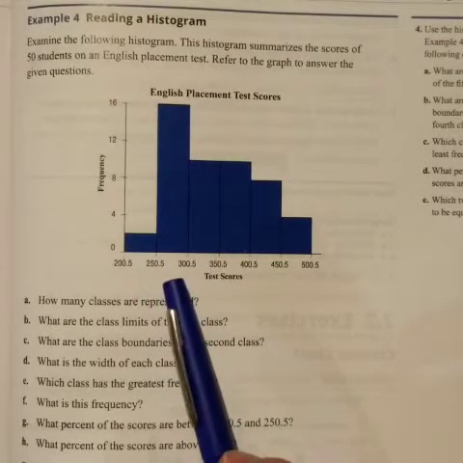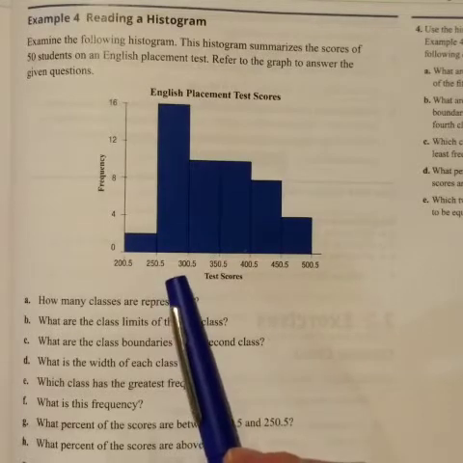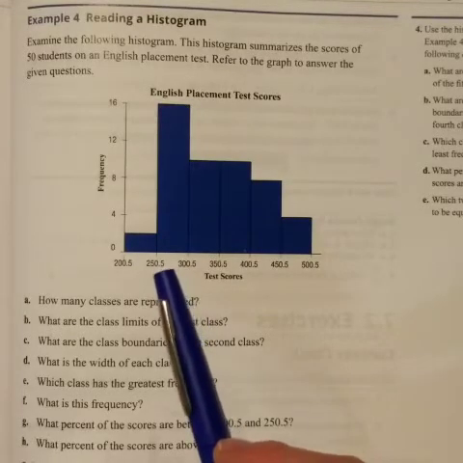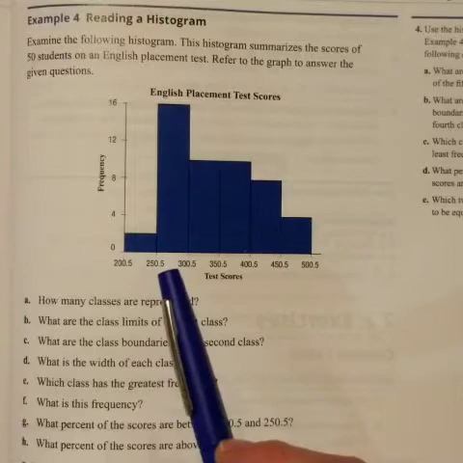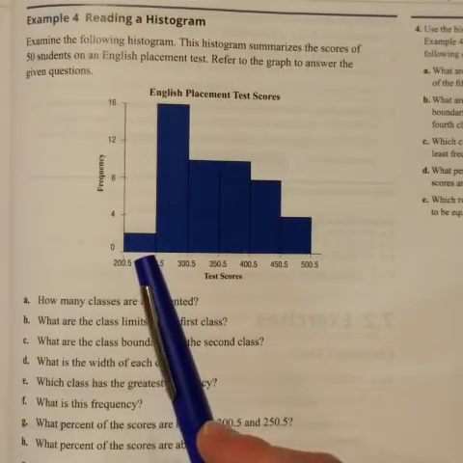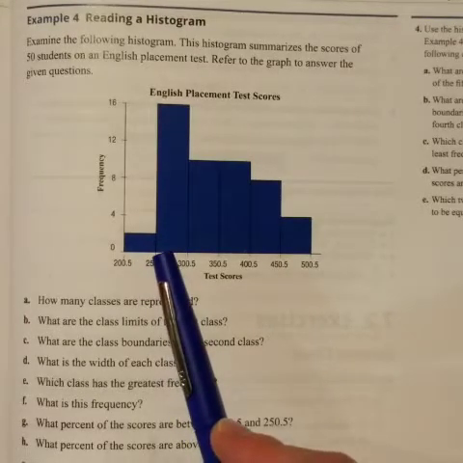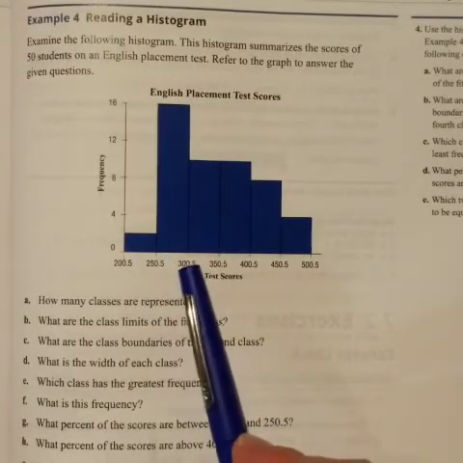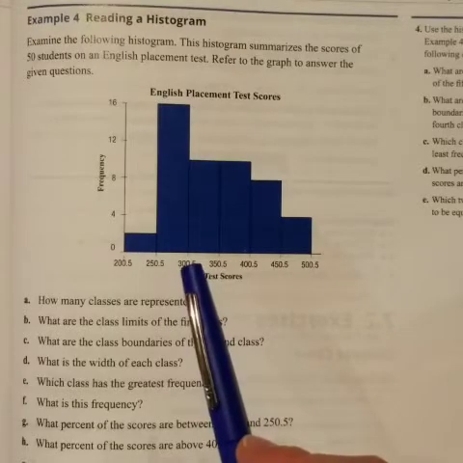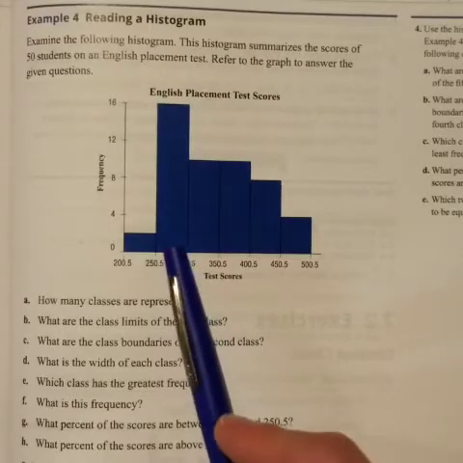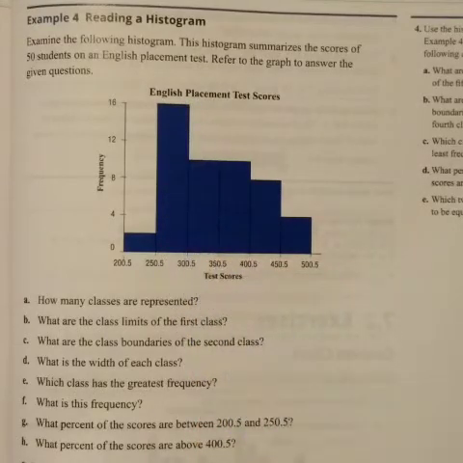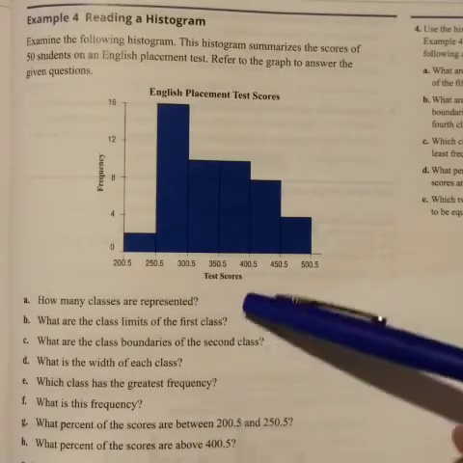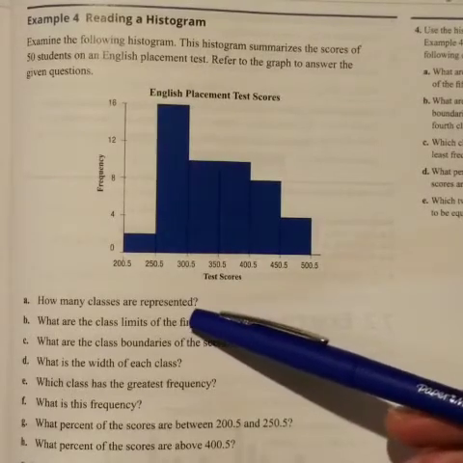The class boundary is another thing that we're going to be using, and that is the number that is halfway between the upper class limit of one and the lower class limit of another. And then the class width is the distance between the boundaries of a class. And the frequency is the number of data items in a class. Okay, so that's how tall these are. Alright, so as we go through this, we're going to use those terms.